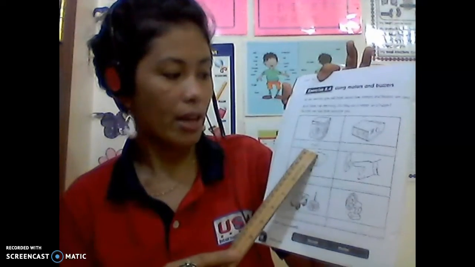Do they use a motor or a buzzer? The first one has been done for you. So this one is a washing machine. A washing machine doesn't make sound, but it will move or spin, right? So we use motor, not buzzer, because buzzer makes sound.